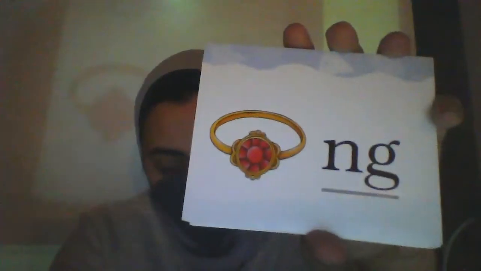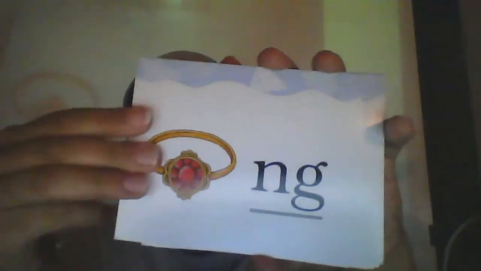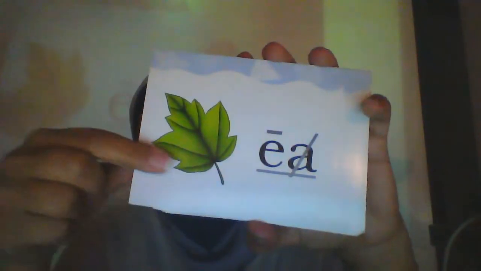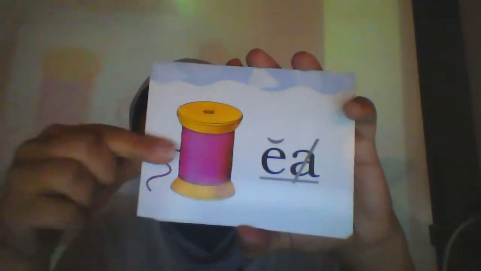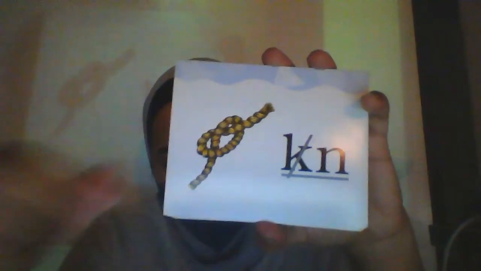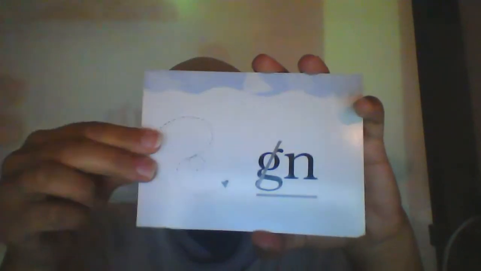Final stable syllable ter. All right, here are our picture cards. Are you ready? Cry, i. Candy, e. Ring, ng. Phone, f. Leaf, e. Thread, e. Steak, a. Knot, n. Gnat, n.